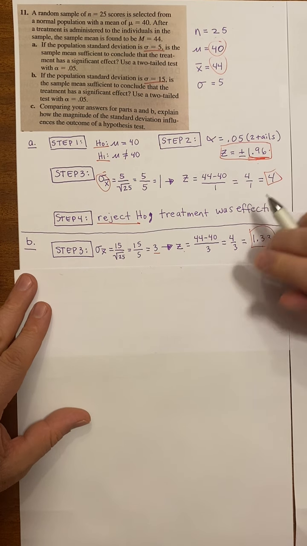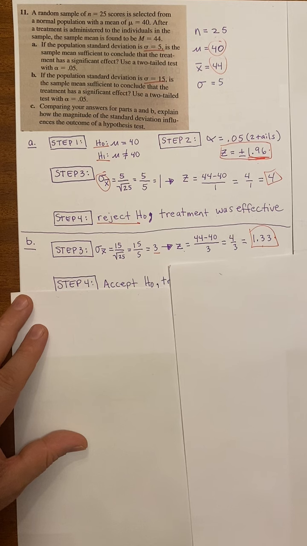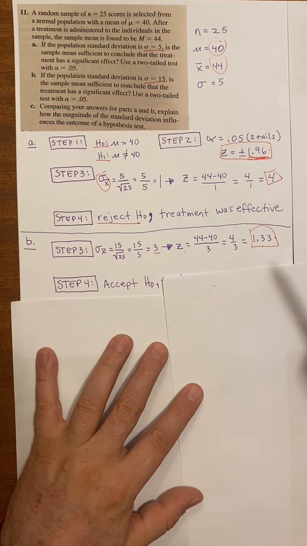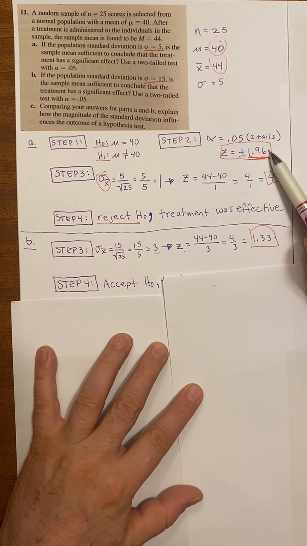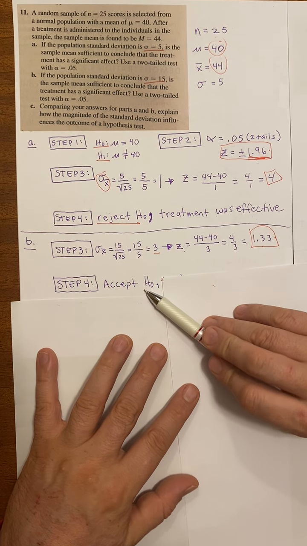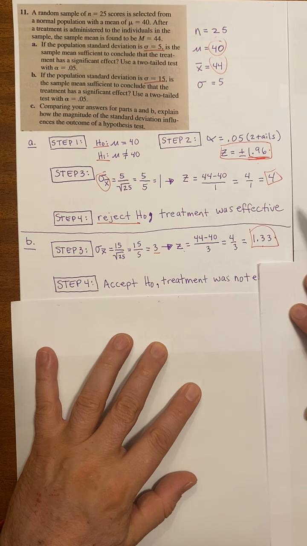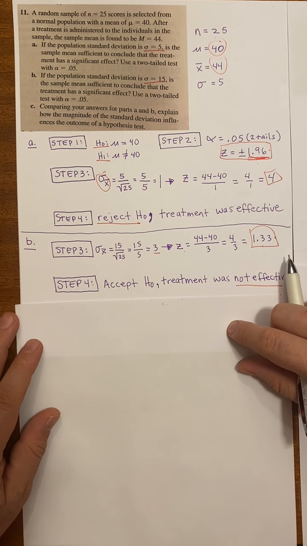So when you get to your step 4, you've made your decision, and the decision is that you have to accept the null hypothesis. Why are we accepting? Because step 3 z was smaller than step 2 z. What does it mean when you accept H0, when you accept the null hypothesis? It means that the treatment was not effective.